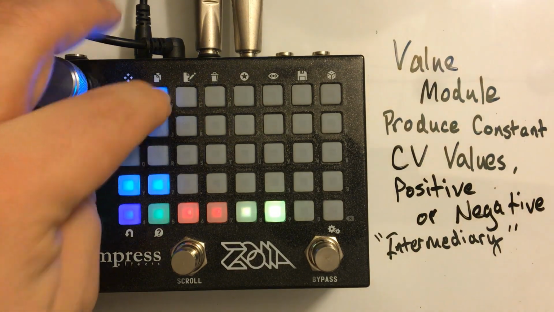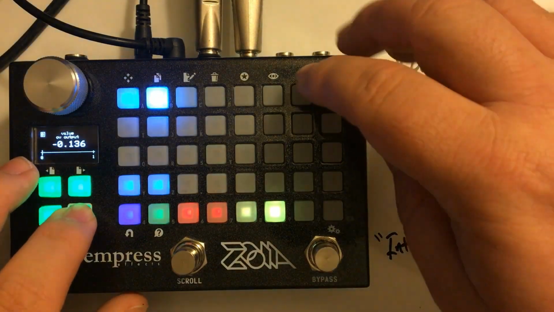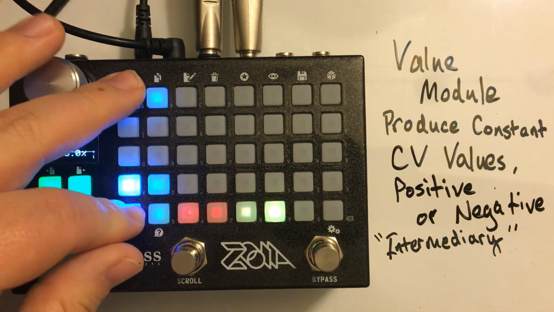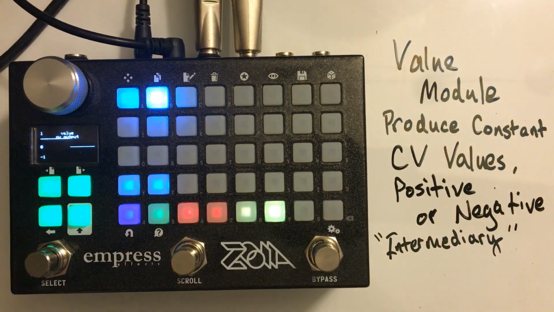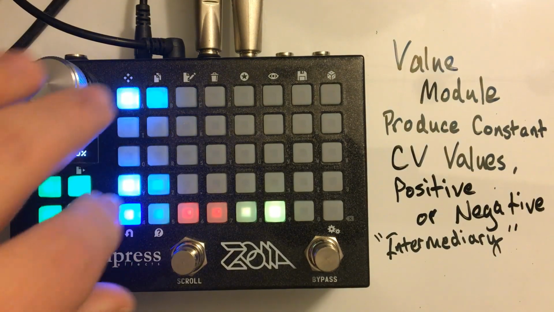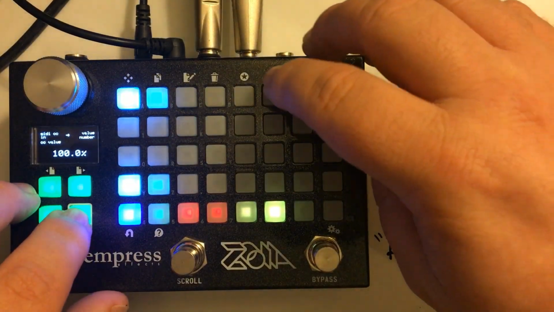So that's what the value module does. If we take a moment to look at its output, we see it produces a constant value. I'm going to connect a MIDI controller to it and just adjust. That little hump there is just me changing the MIDI controller. But once I stop adjusting that, it holds a constant value. That's what the value module does. Pretty straightforward.